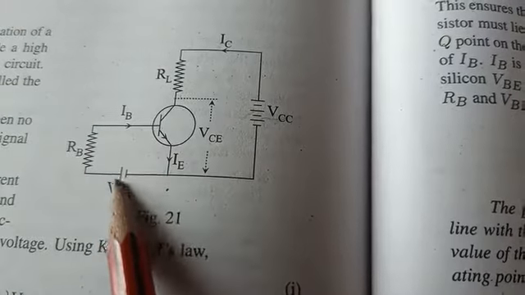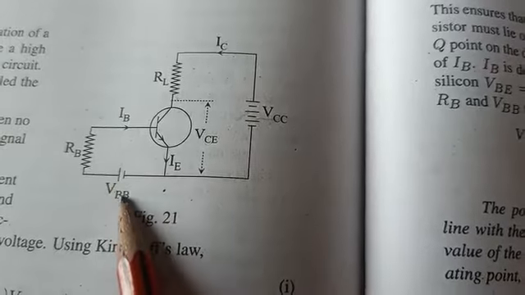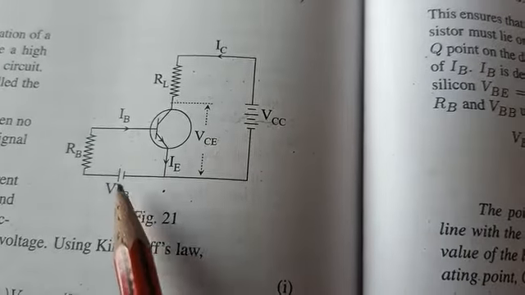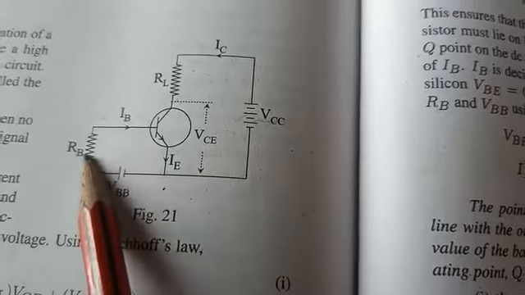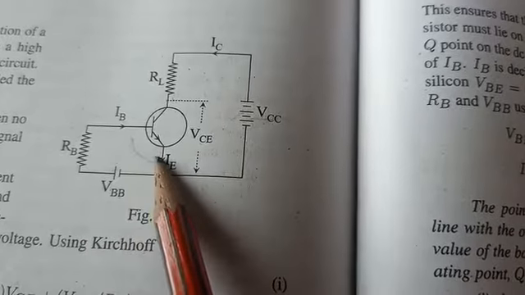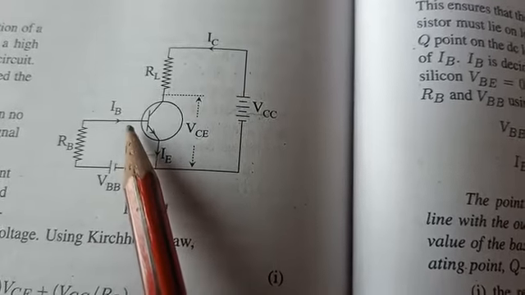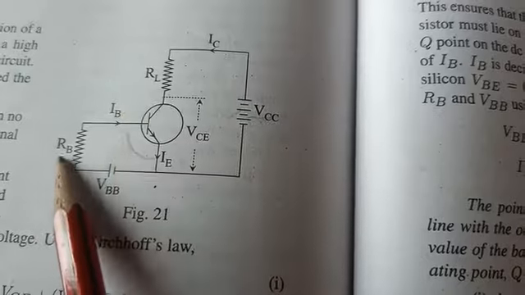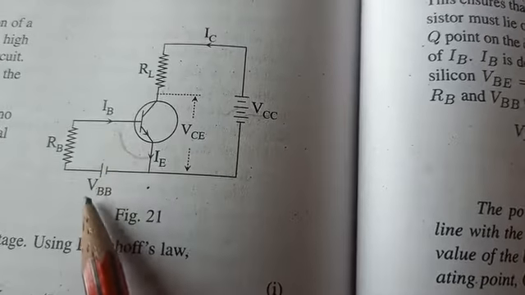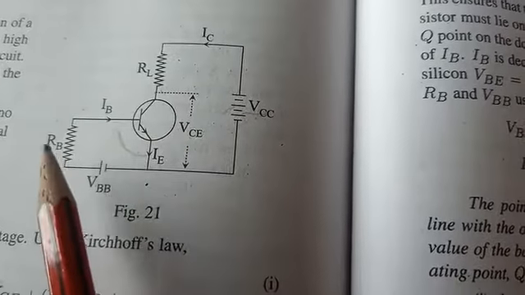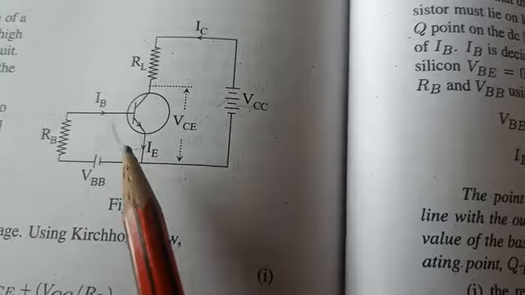This is the supply voltage VBB, the external voltage we are supplying. This voltage is dropped across this resistance and across the base emitter junction. So these two dropped voltages are IB RB plus VBE. So VBB is equal to IB RB plus VBE.